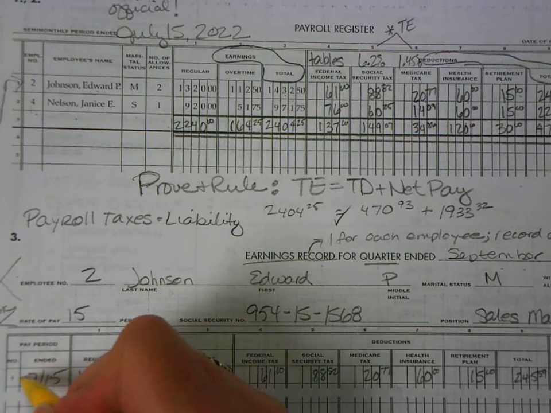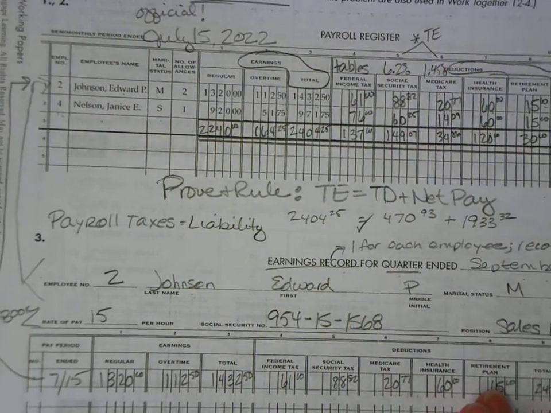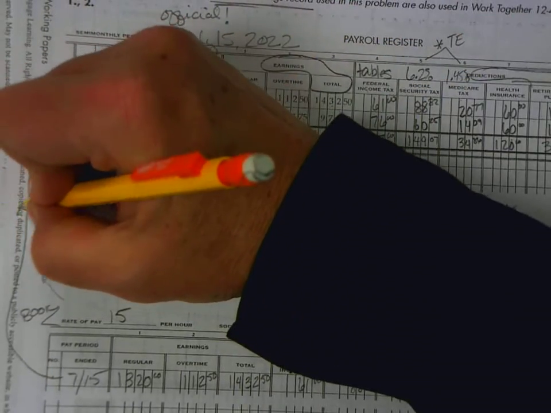Again, that information is coming from this row. You just need to duplicate it.